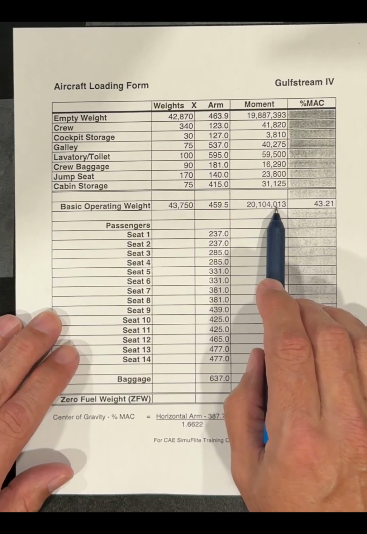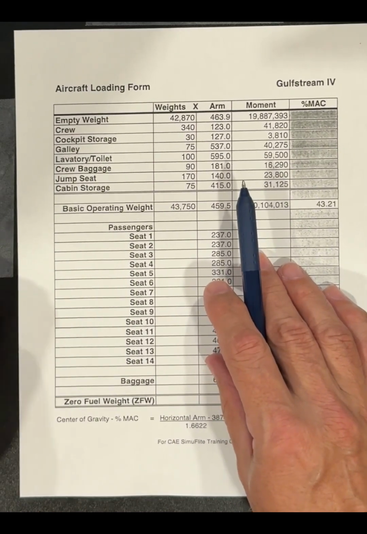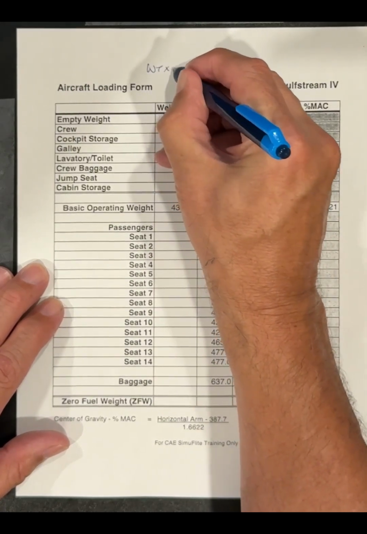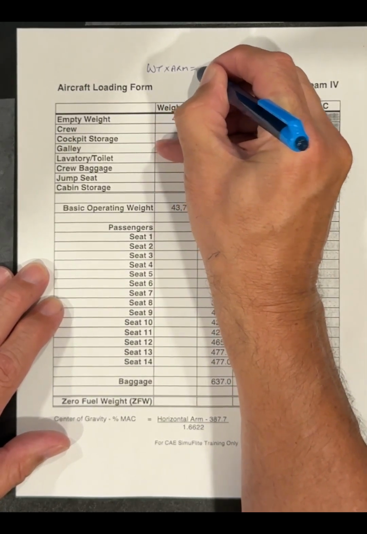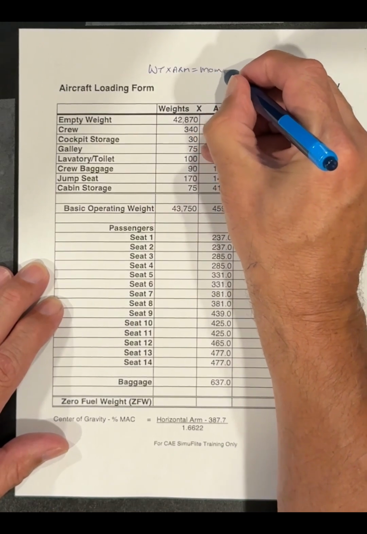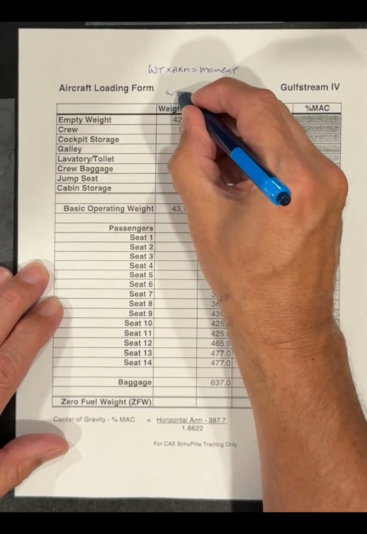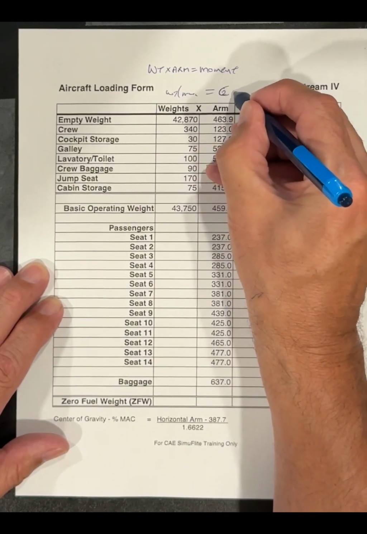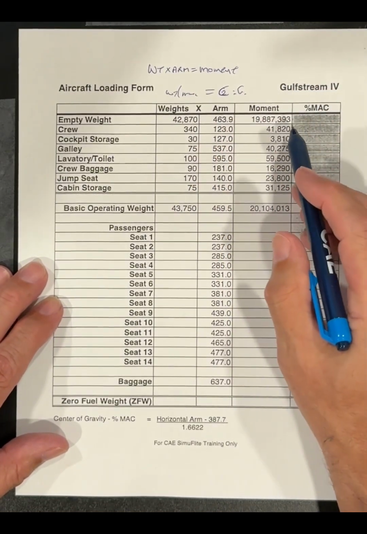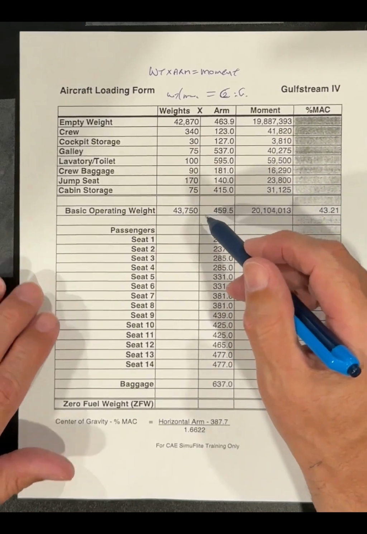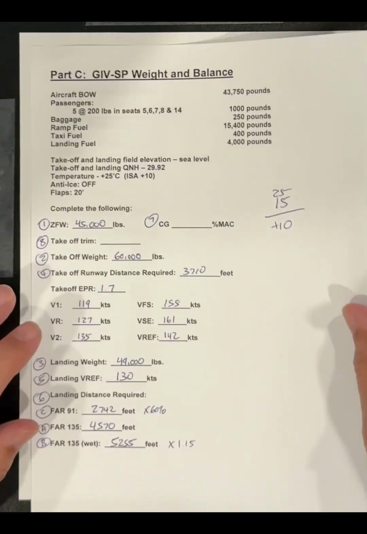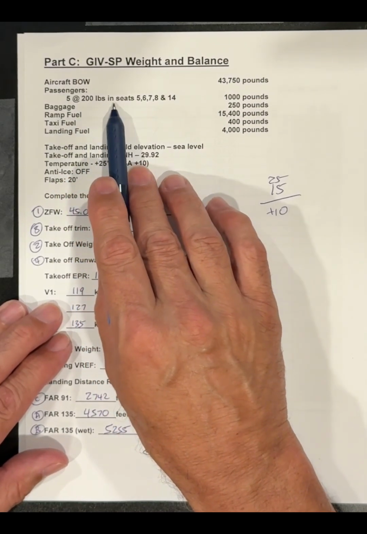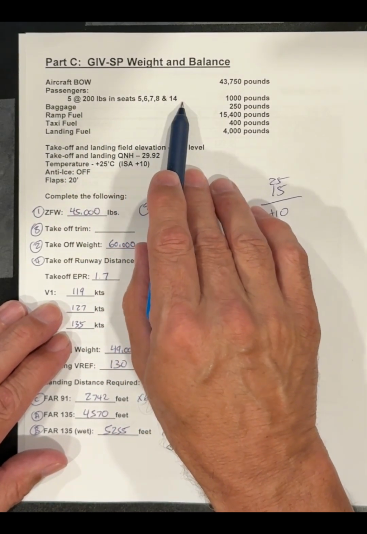20,104,013. All right, so the only thing you really need to remember when you're doing weight and balance is weight times the arm equals the moment. And then the moment divided by the weight equals the CG. So how are we going to figure this out? 5 passengers, 200 pounds each, in seats 5, 6, 7, 8, and 14.